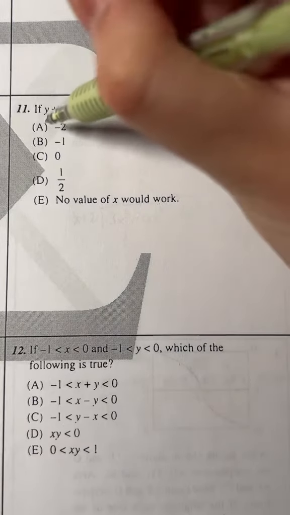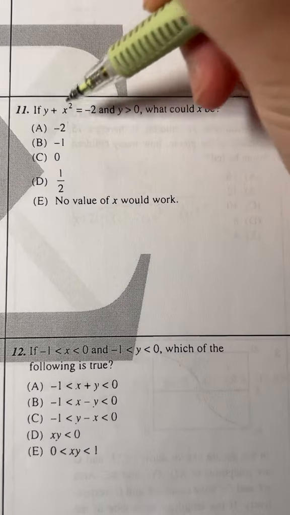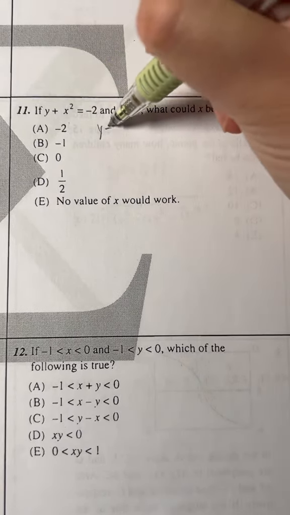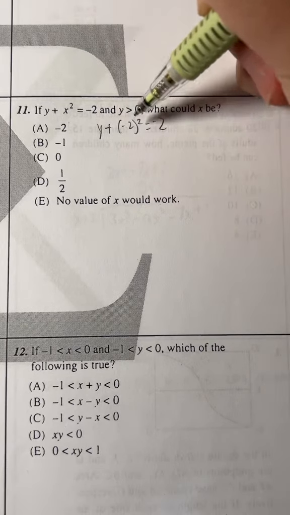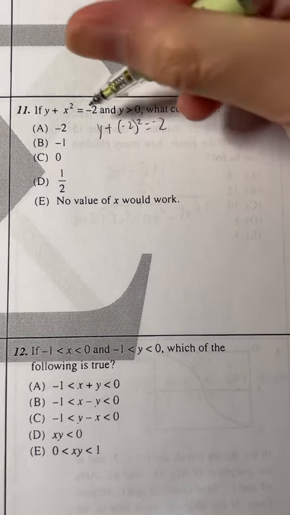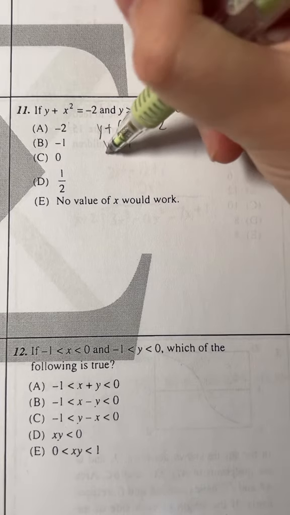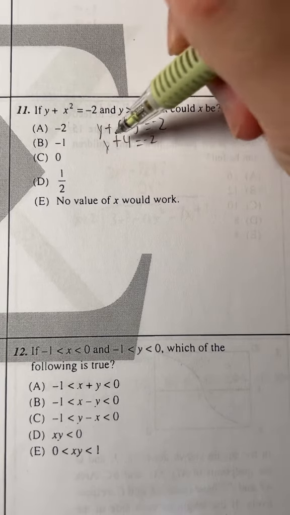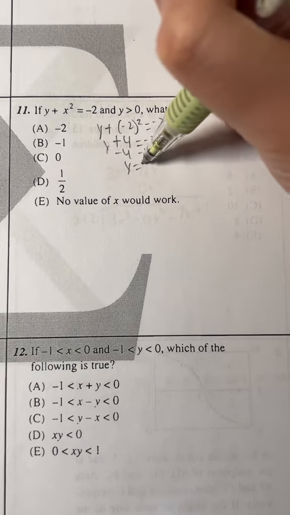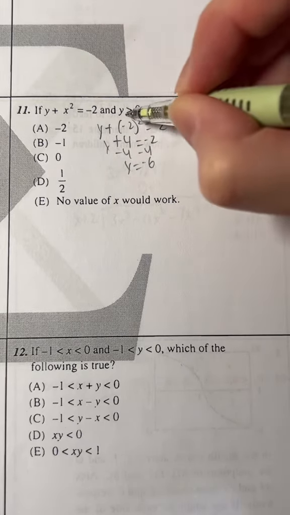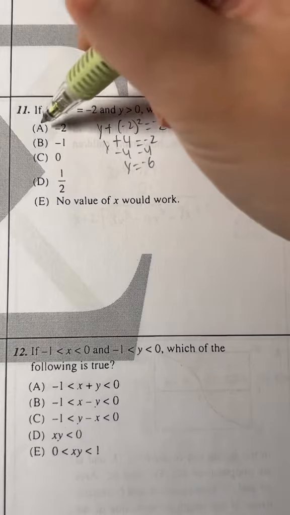So let's try -2. So if we plug in -2 for x, we will get y plus (-2) squared is equal to -2. (-2) squared is -2 times -2, which is equal to 4. So we have y plus 4 equals -2. And then to solve for y, let's subtract 4 from both sides. So we get y equals -6. But we know that y is greater than 0, so that would mean A does not work.